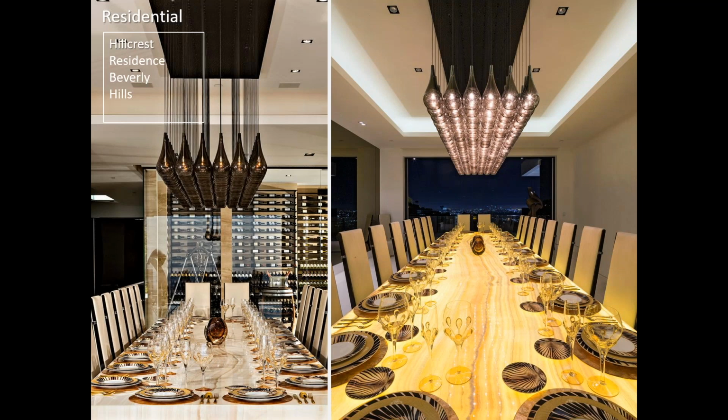We had to, it was sort of thick onyx, so we wanted to make sure we bumped up the brightness of it. So we used our high power light panel, 2700 Kelvin warm white.